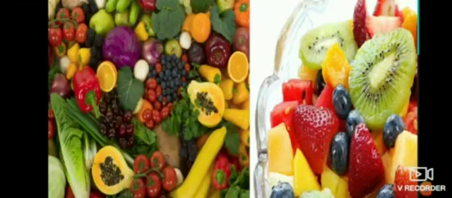Children, why do we need water? We can't live without water. Water also helps the food to move easily in the digestive tract. Water also helps in many processes, so we must drink plenty of water.